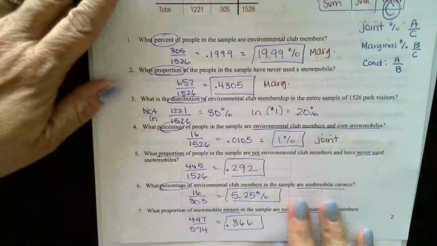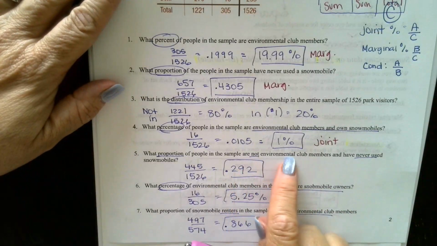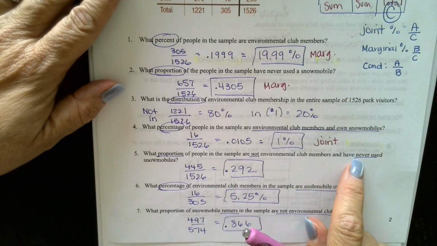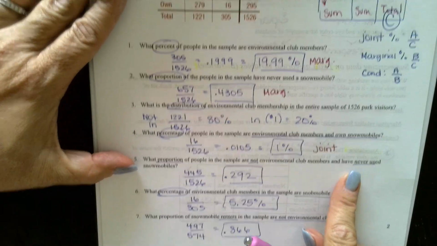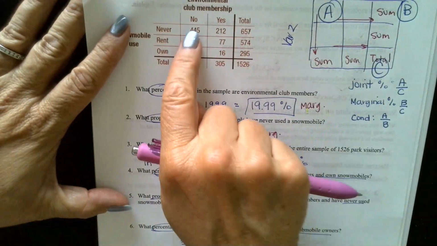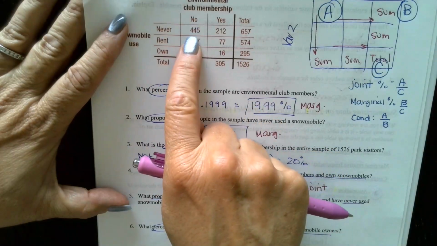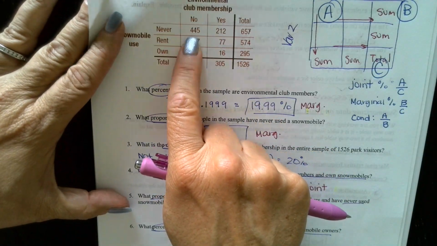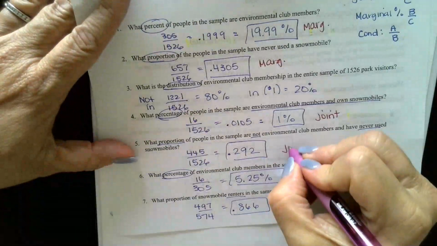The next one, proportion of the people that are not in the environmental club and have never used snowmobiles. So same thing, are not in the environmental club and have never used snowmobiles. So we're picking one value out, so this is also joint.